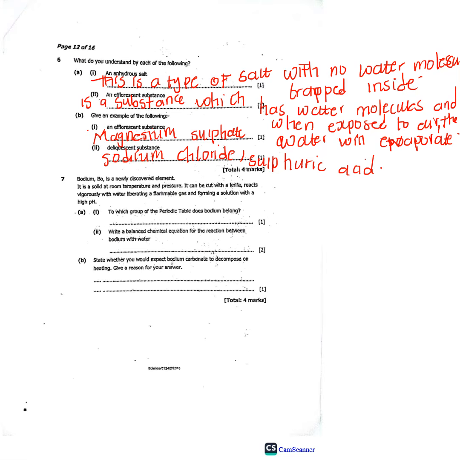Okay, so now let's move on to question 7. Question 7, we are looking at some questions from a periodic table where bodium, BO, is a newly discovered element. Its characteristics: it is a solid at room temperature and pressure. It can be cut with a knife, reacts vigorously with water, liberating a flammable gas and forming a solution with a high pH.